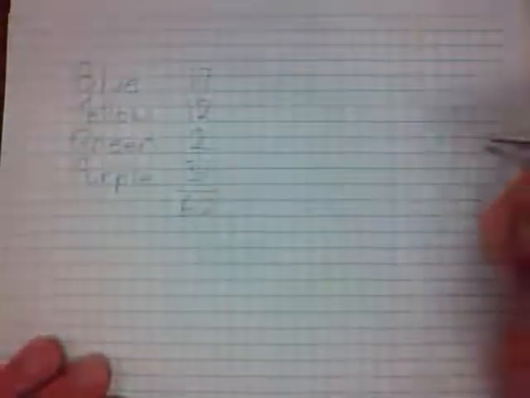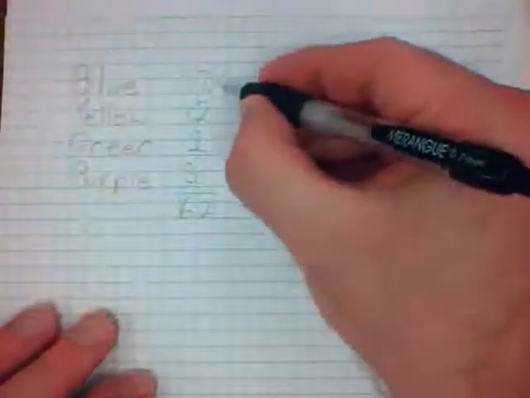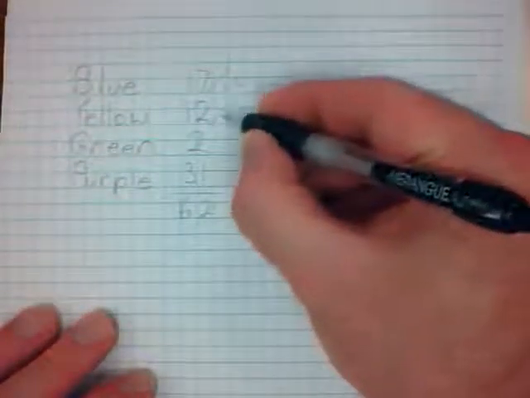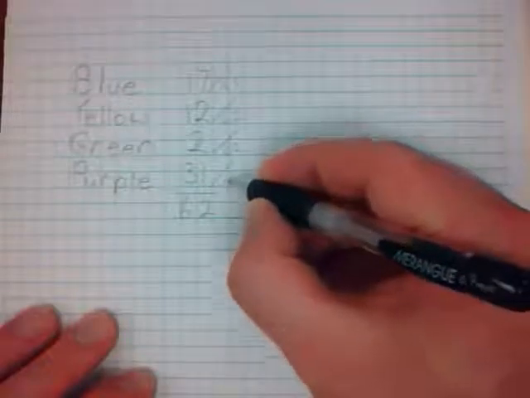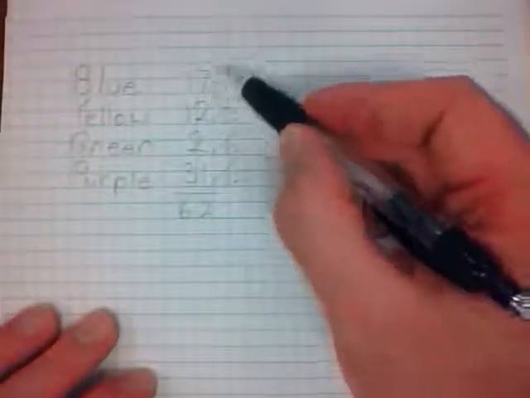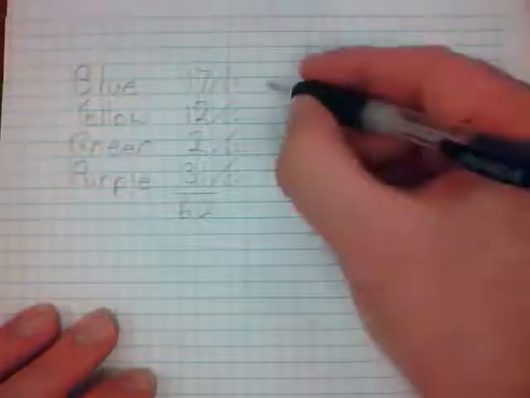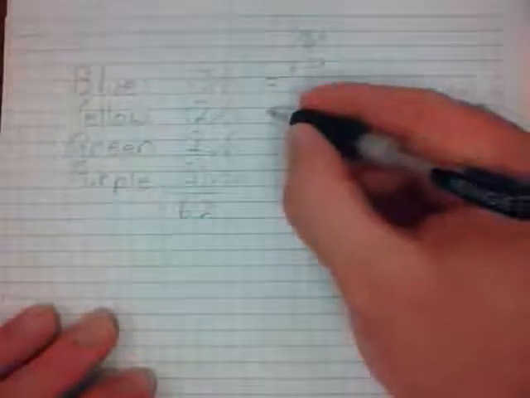We have a total of 62. So in other words, for blue, it's going to be out of 62. Each one of these is out of 62. Or to think of it another way, we're going to divide to turn this into a percentage, because that's what we're trying to do now. We want all of these in a percentage.